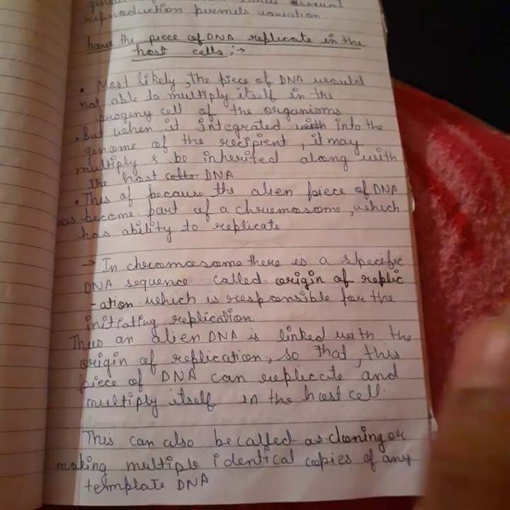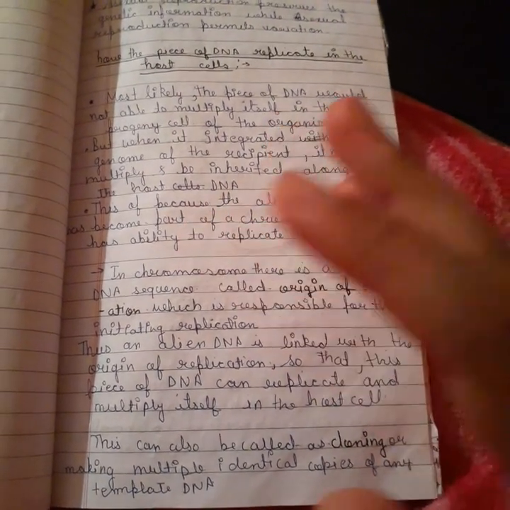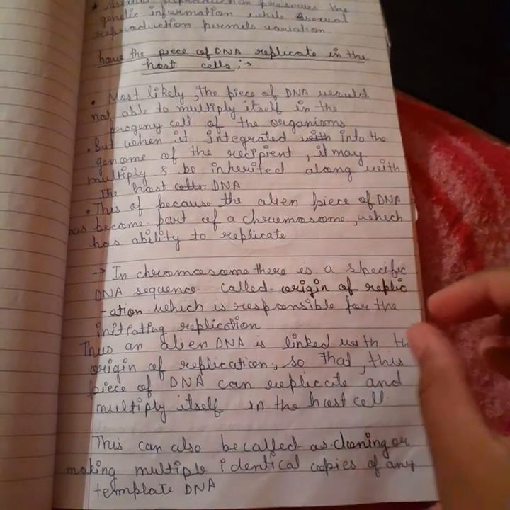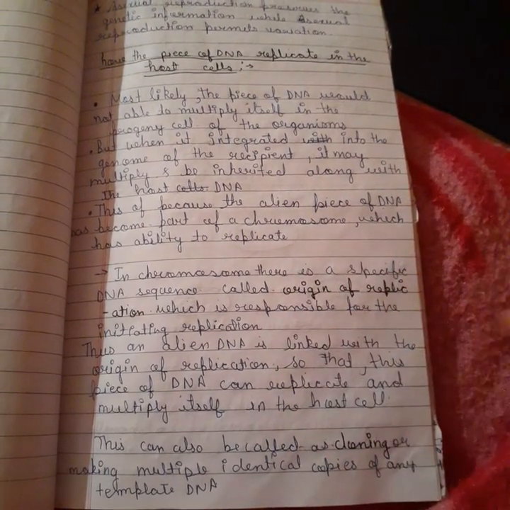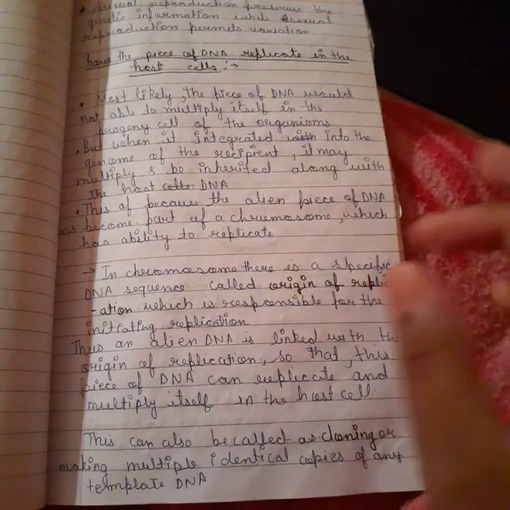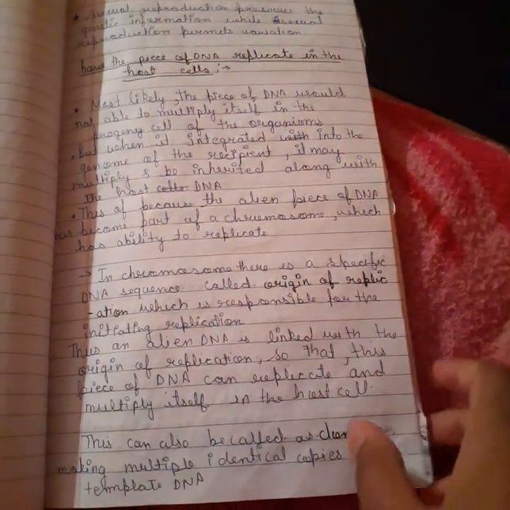And then this DNA multiplies in a host cell now. That's why this process is known as cloning. This overall process is known as cloning. That's it. Now further moving.